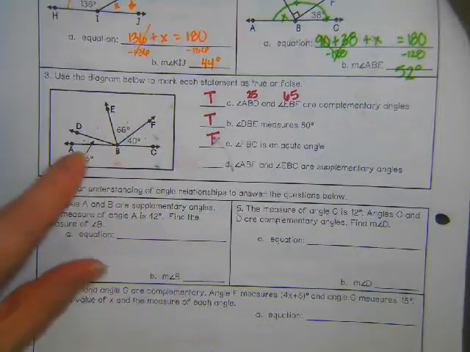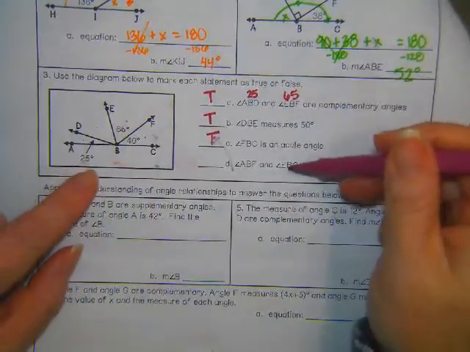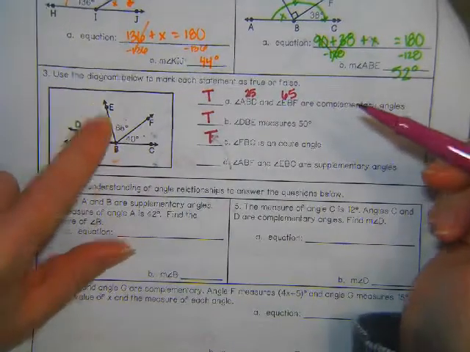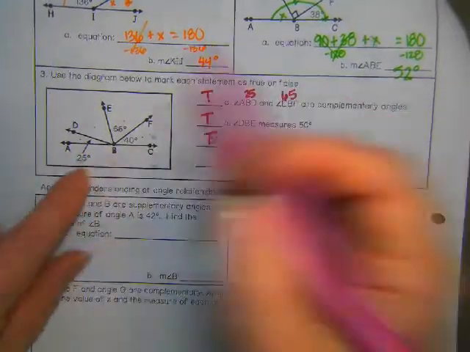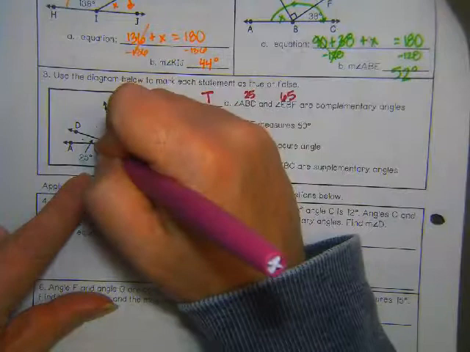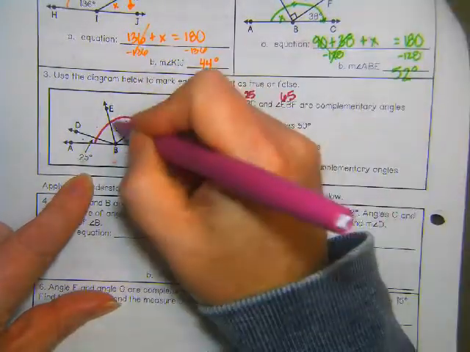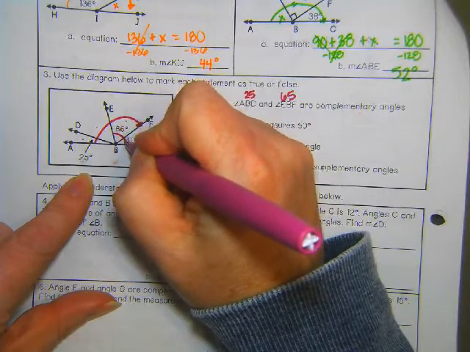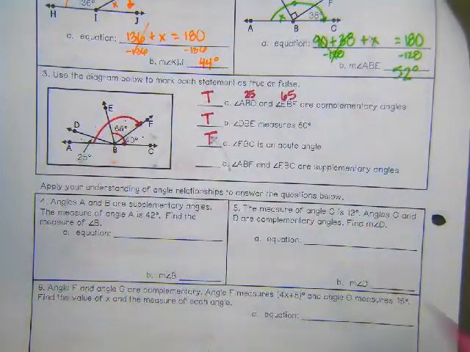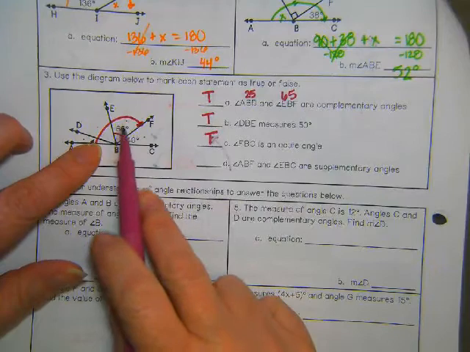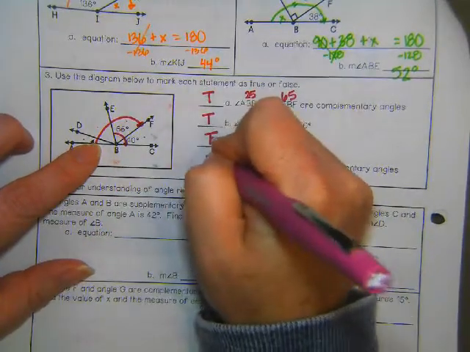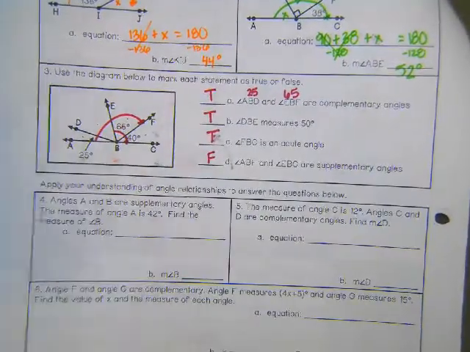ABF and EBC are supplementary. So ABF goes all the way to here. EBC goes right here. You cannot add those two together and get 180, because that's in both of them. So this one is false. That one is not true.